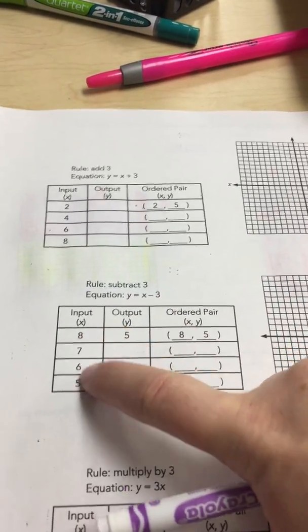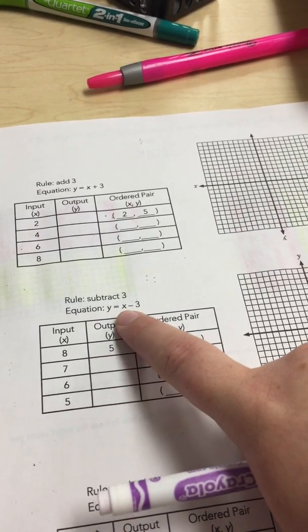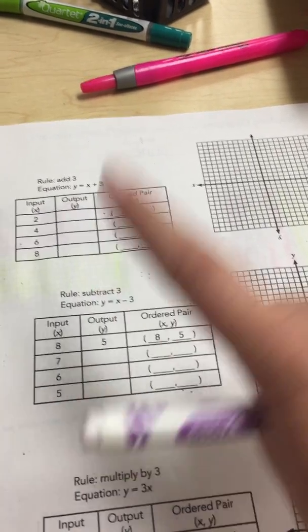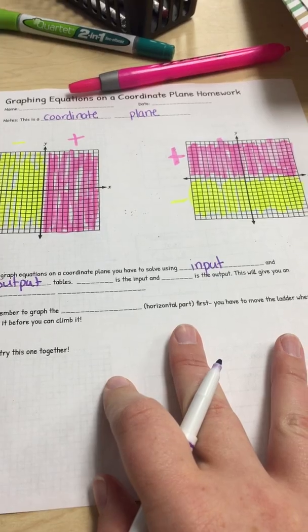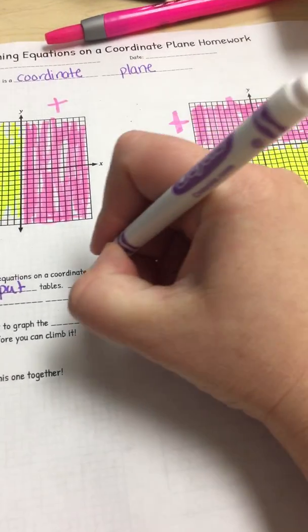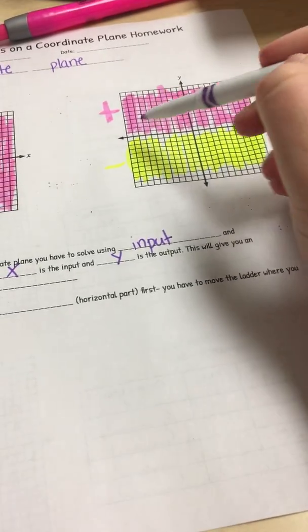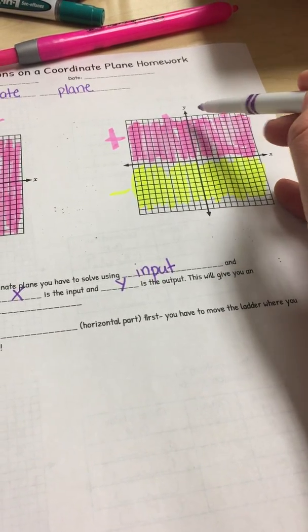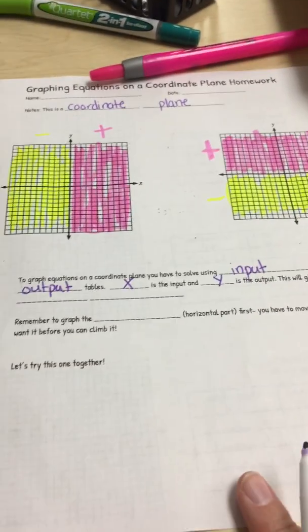which if you flip your paper over are these tables on the back where they give you a value and an equation and you have to figure out what the y would equal. So in this case, if the rule is subtract 3, it's whatever your x is minus 3, which we'll get to. But that's an input-output table. When you do the input-output table, the x is always the input, the y is always the output. This is where you're always going to graph your x. This is where you're always going to graph your y. It won't always be labeled, but for the first few days as we're working with this, they will be.